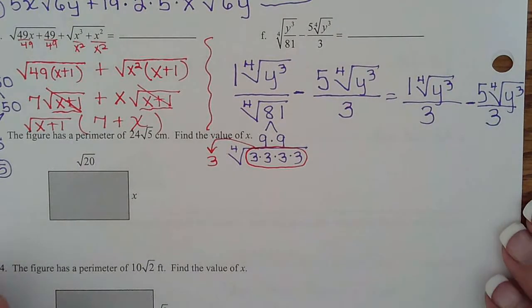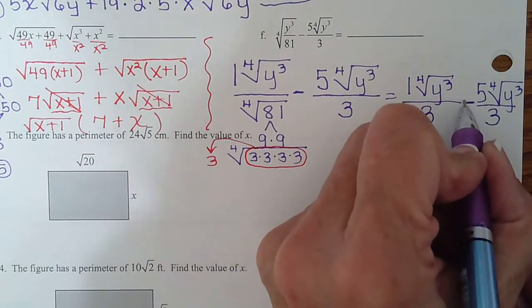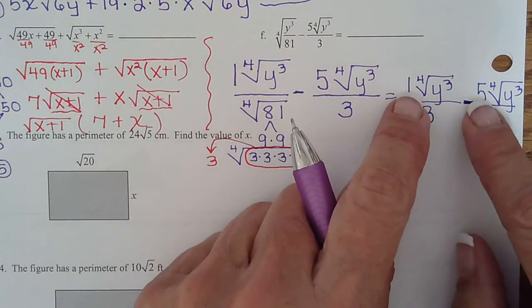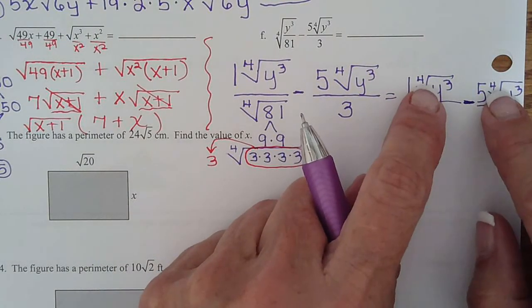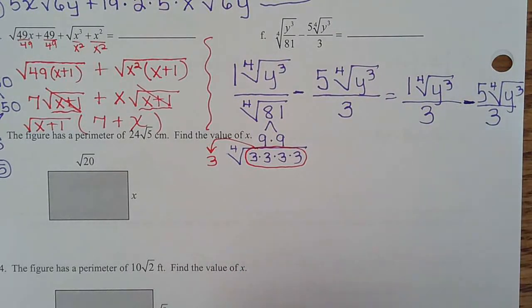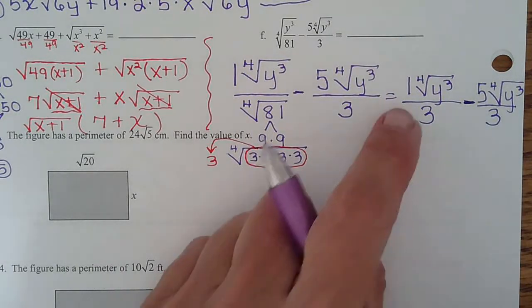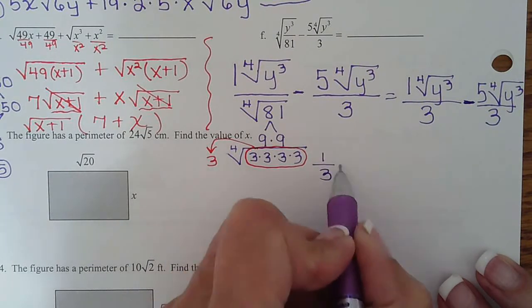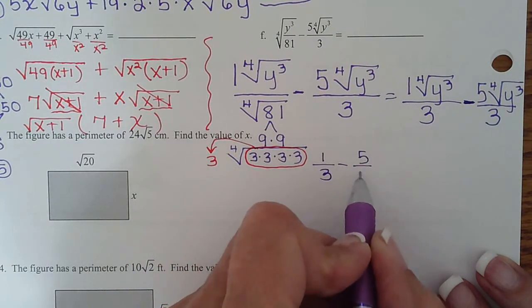So now we need to look and go, do we have like terms here? These are alike, these are alike, these are alike, and these are alike. Everything's alike. So we're going to pretend the problem was this, 1/3 minus 5/3.